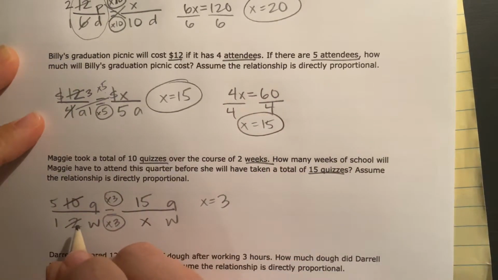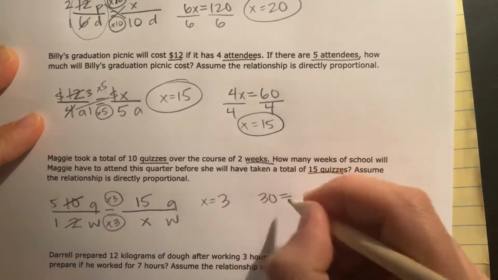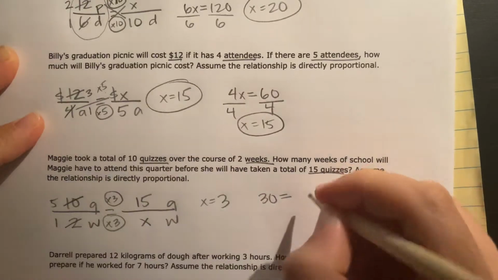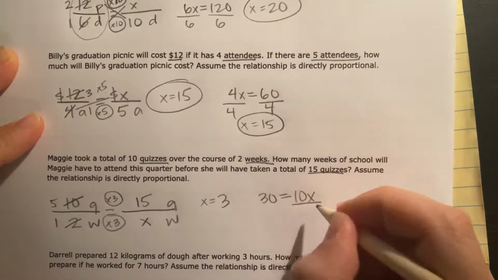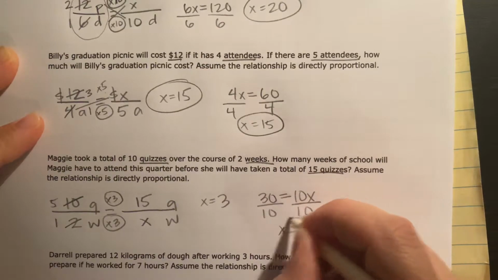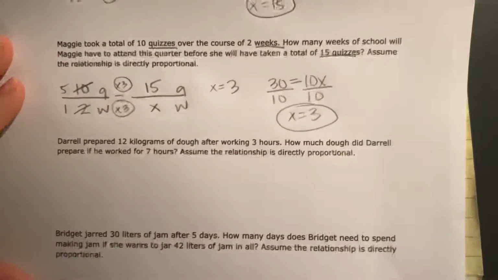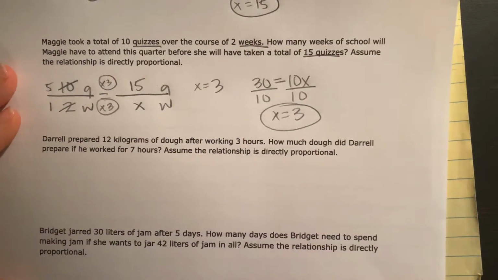And again, if you didn't do that, it would be 2 times 5, which is 30, equals 10 times x, which is 10x. Divide both sides by 10, and still get x is 3. So either way. All right, moving on to number 4. Go ahead and set that one up.